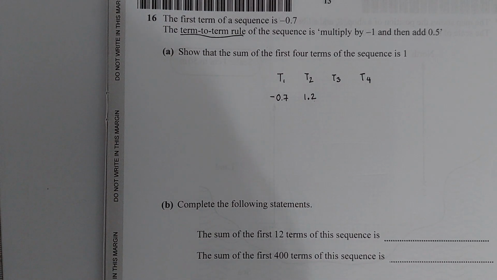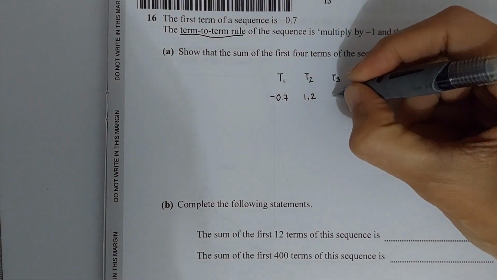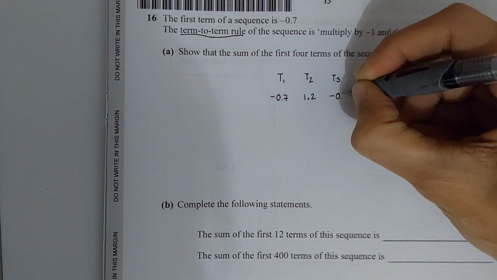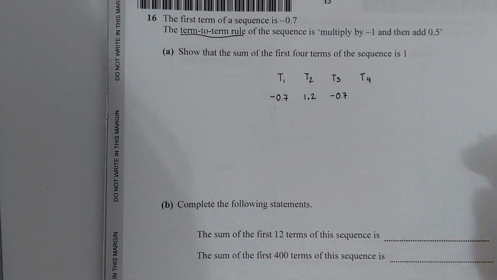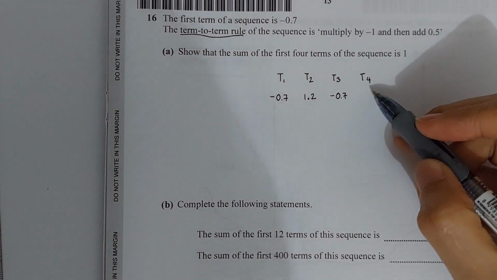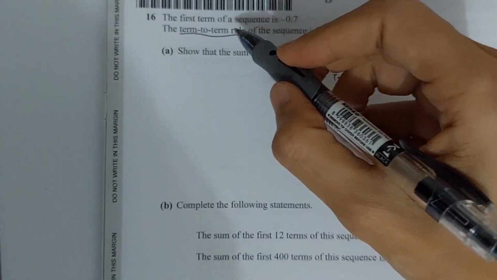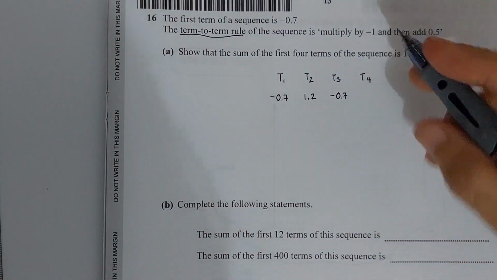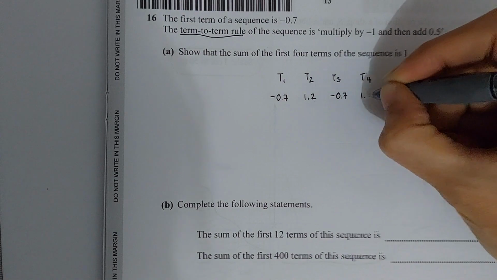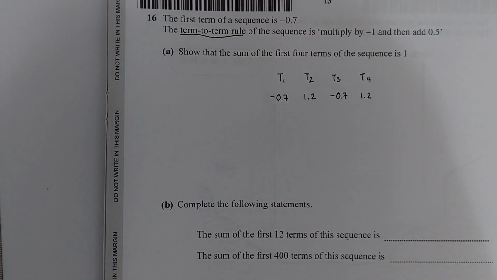This one is interesting. -1.2 plus 0.5 goes back to -0.7. And of course, for term 4, when you apply the term-to-term rule to this one, it will also give you 1.2. Until here, okay, guys?